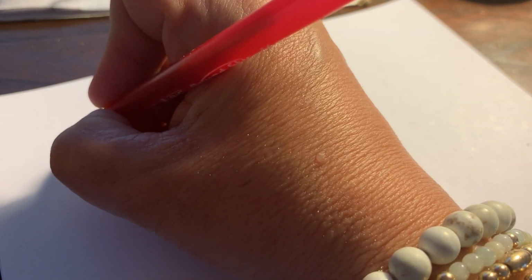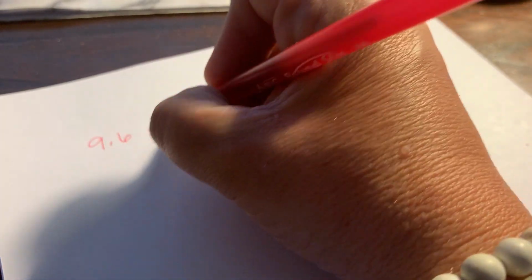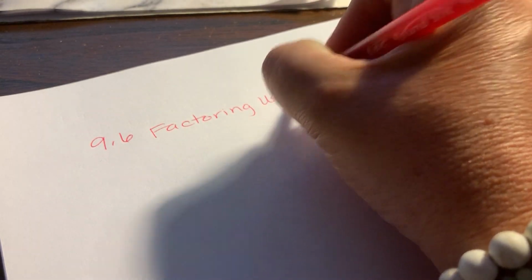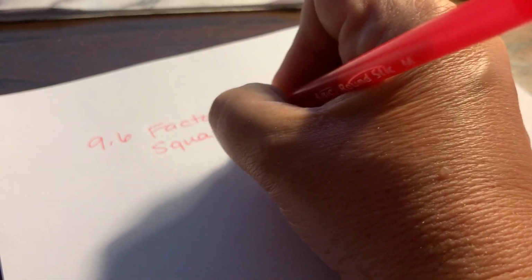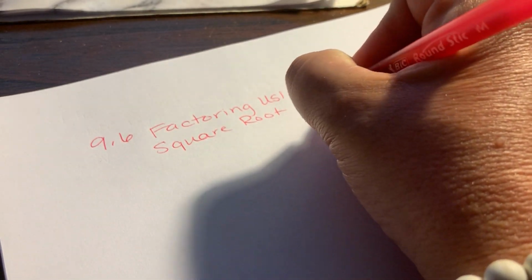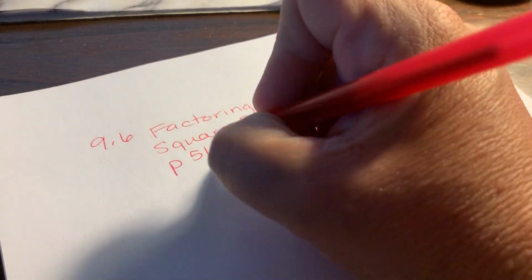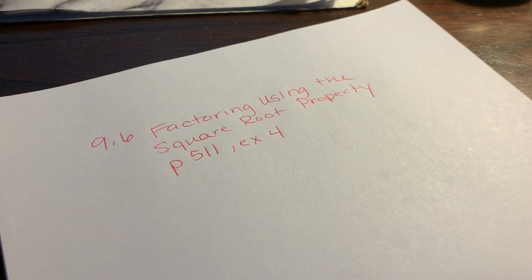So today we are doing 9.6, factoring using the square root property. And if you're following along with me, I am on page 511. If you want to pause it, it's up to you, and get out your book. I'm going to be doing example 4. There's 3 of them just in example 4, 3 different types.